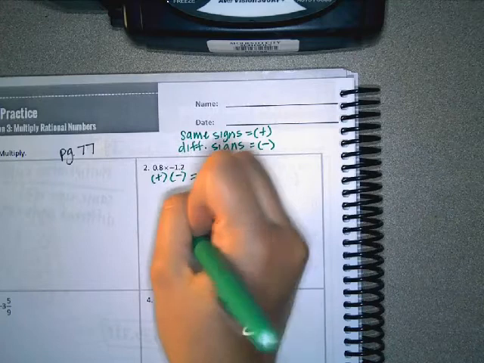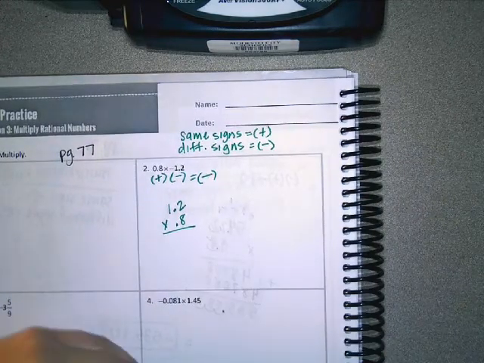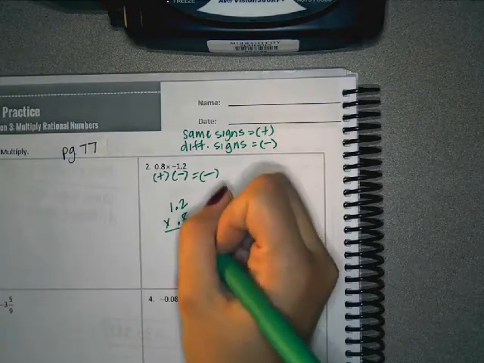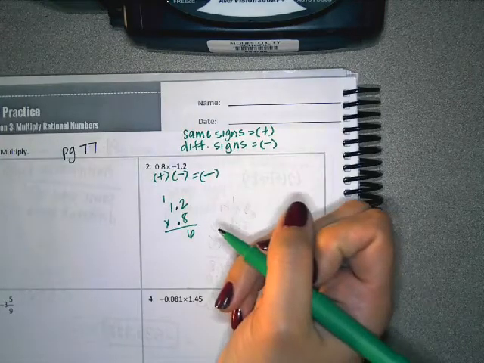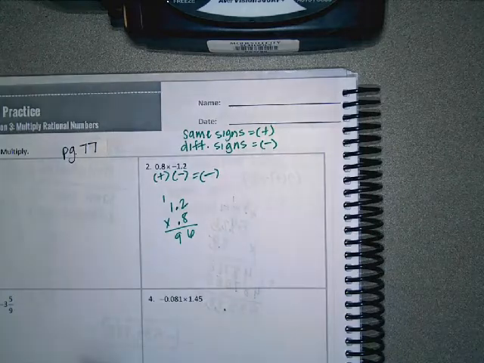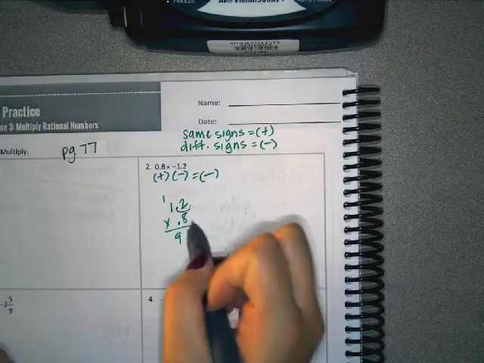1.2 times 0.8. Okay, your decimals don't need to line up. They do line up in this case, but they don't have to. Multiply 8 times 2 is 16. Carry the 1. 8 times 1 is 8 plus 1 is 9. Then I'm going to count how many times I moved my decimal over. So 1, 2.